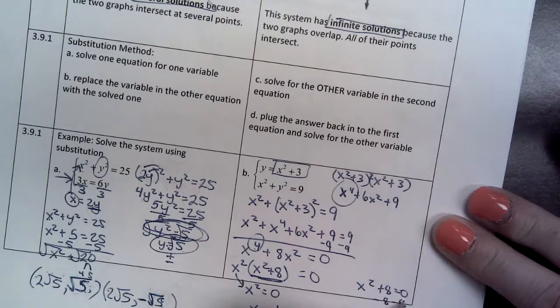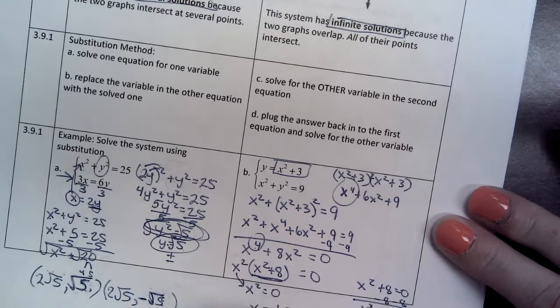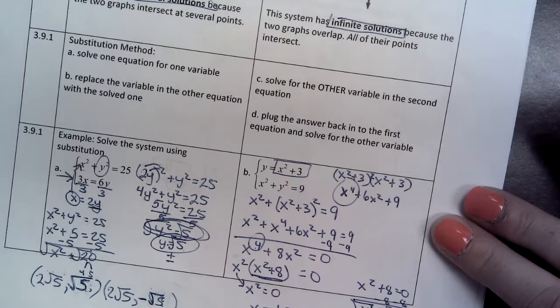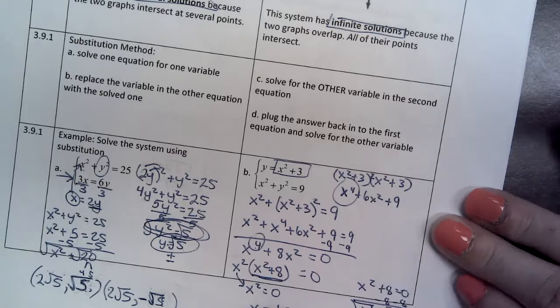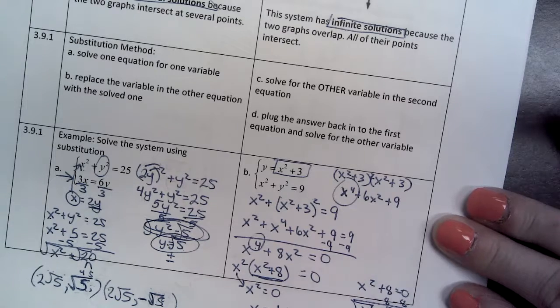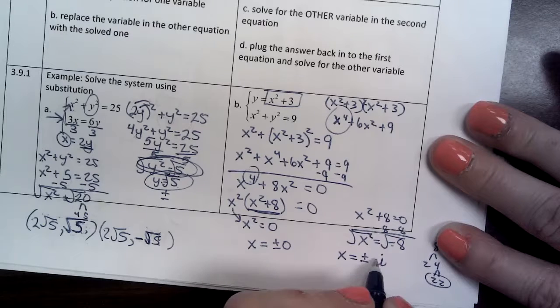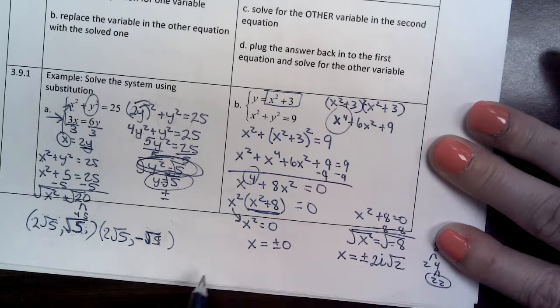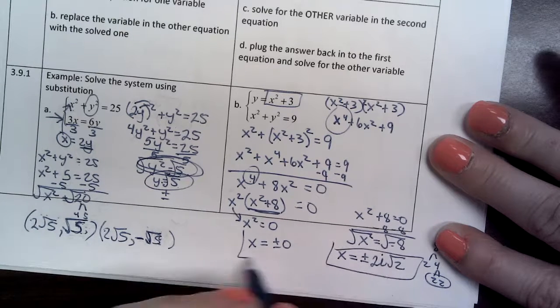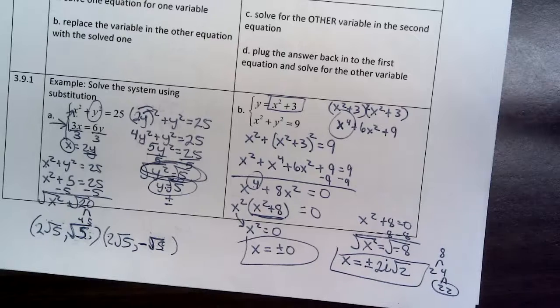So subtract 8 from both sides. x squared equals negative 8. Take the square root of both sides. And so now I get x equals plus or minus, the negative sign comes out as an i, and the 8 breaks down to 2 times 4, which is 2 times 2. So that's 2i square roots of 2. So we have those 4 answers.